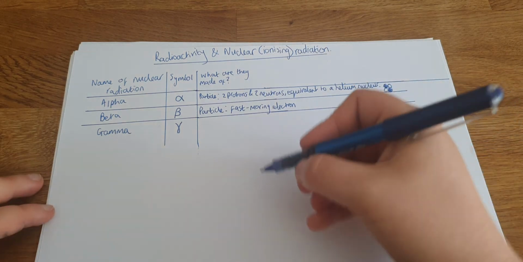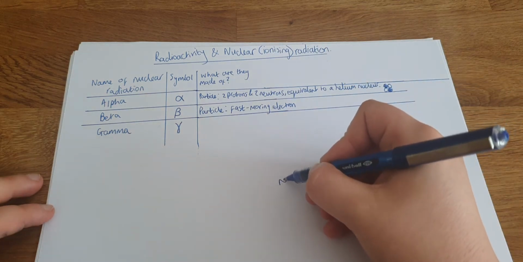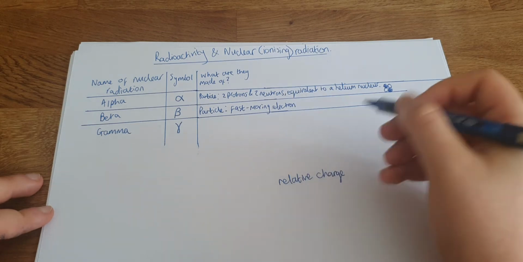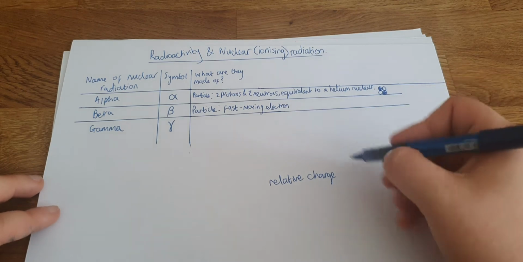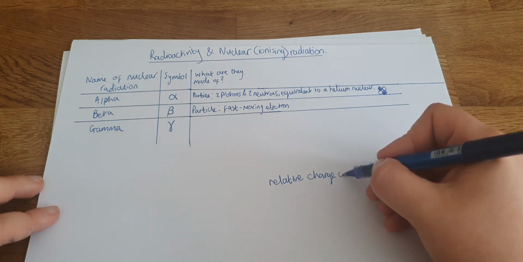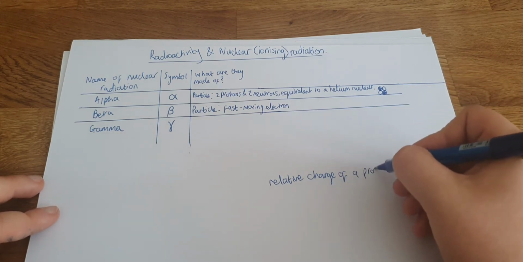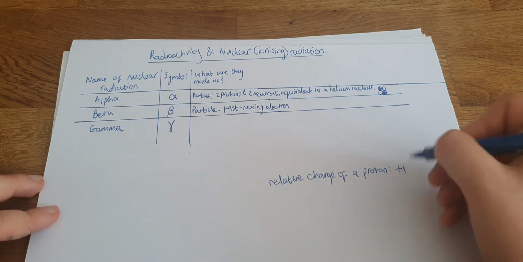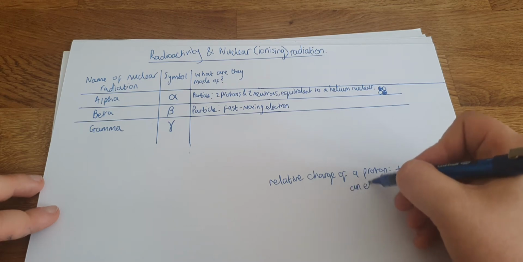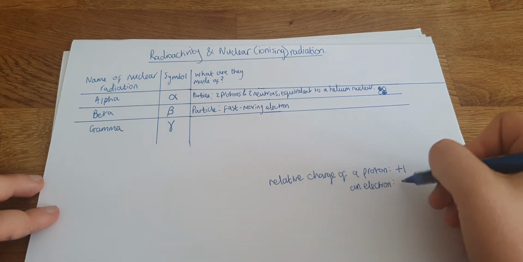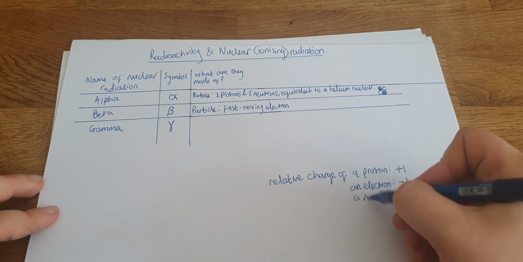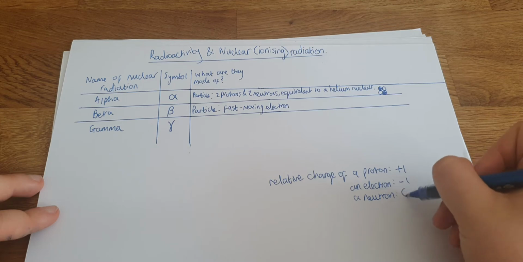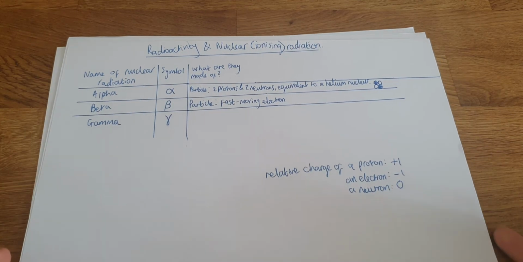If you remember that the relative charge of a proton is +1, an electron -1, and a neutron is 0. You'll need that to understand what happens.